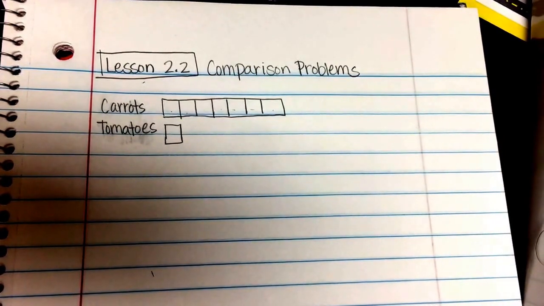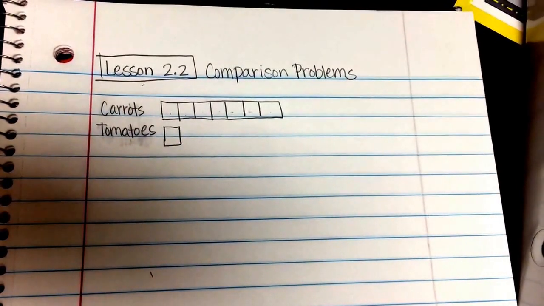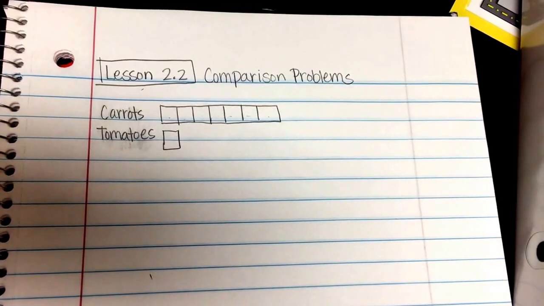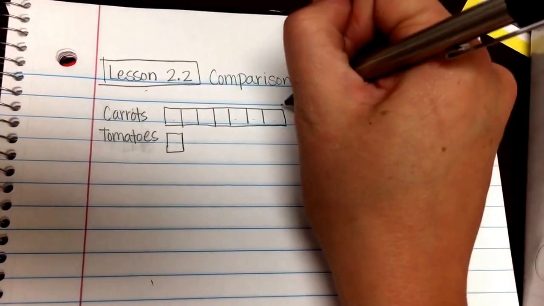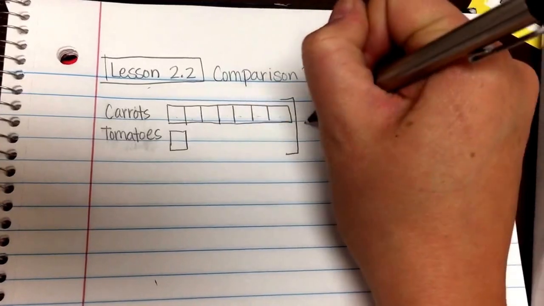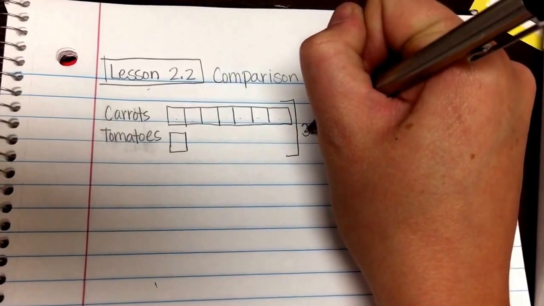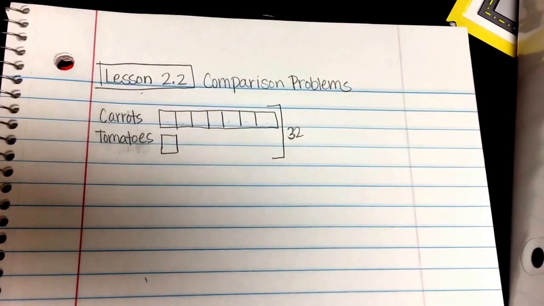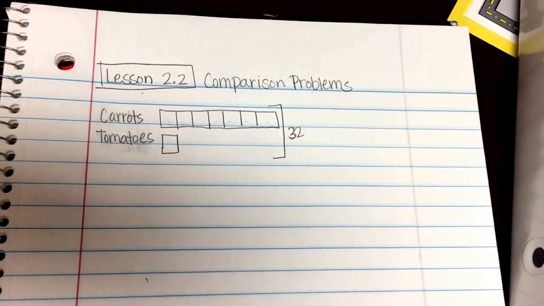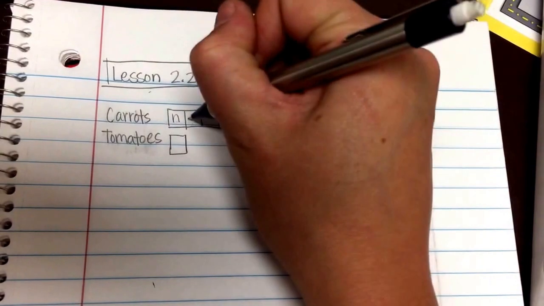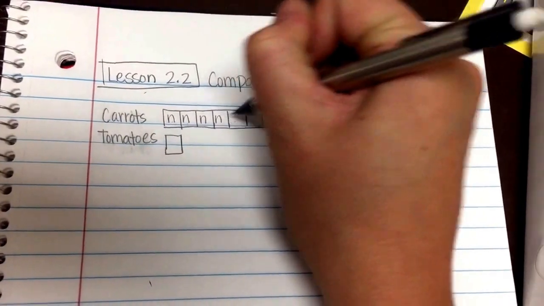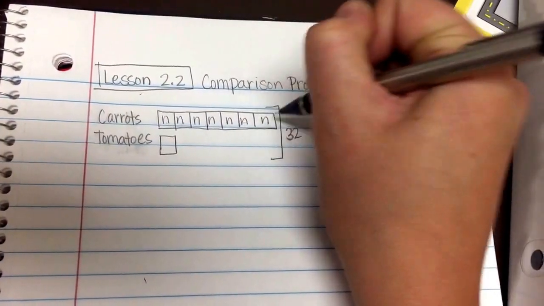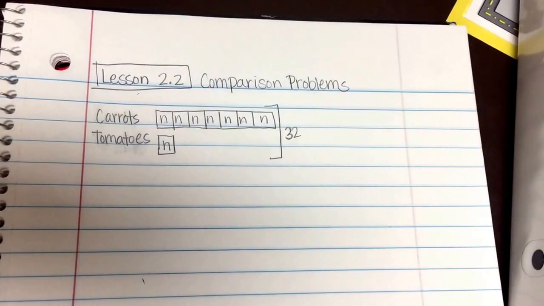And now what the students do is they ask themselves, do I know how many carrots? No. Do I know how many tomatoes? No. Do I know the total number of vegetables? Yeah. The total number of vegetables is 32. There are 32 vegetables in the basket, but I don't know how many of which one. So what I do is I mark the boxes with an unknown. We've been using n for the unknown. The lesson asks students to use n for an unknown. So n represents a number for each of those boxes.